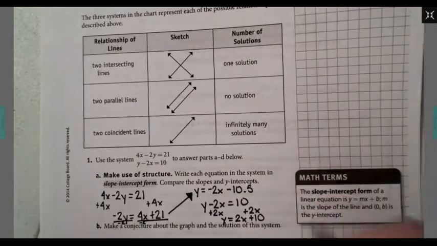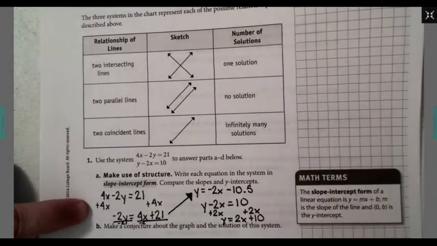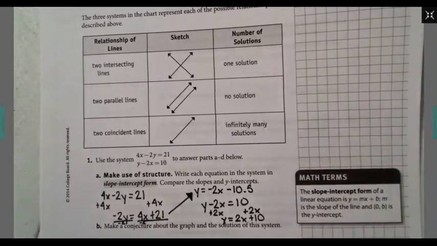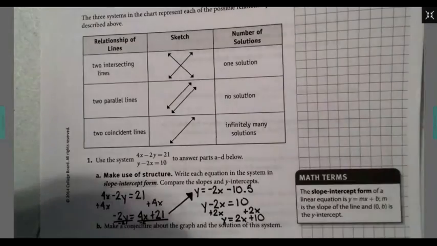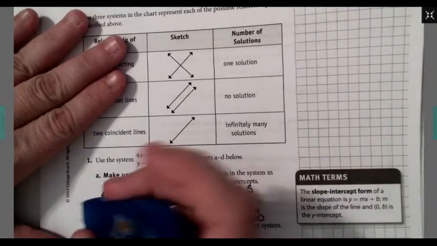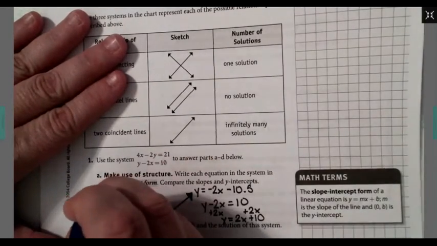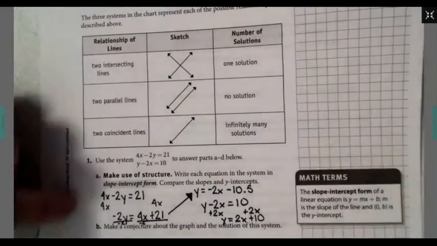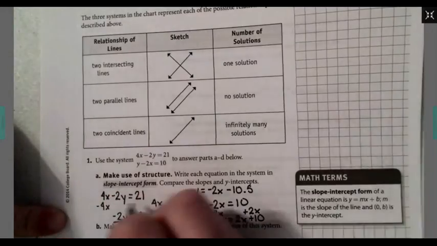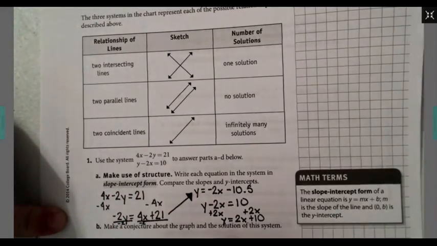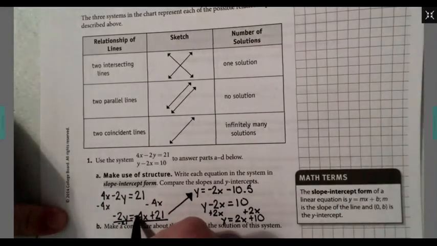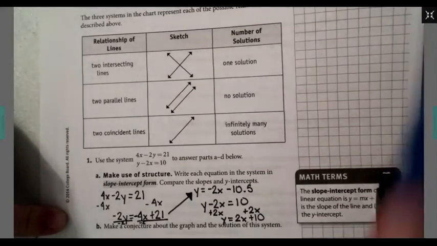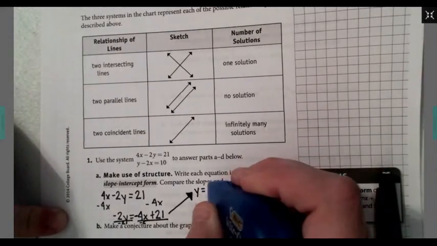I need to go back because over here I should have subtracted the 4x and not added it. So let's go back and make that small edit real quick. So that makes this minus 4x, minus 4x. So right here we would have a negative. And we already know that a negative divided by a negative is a positive.